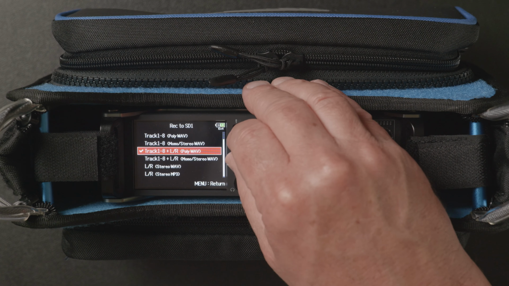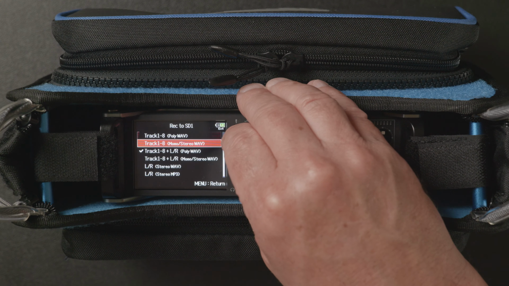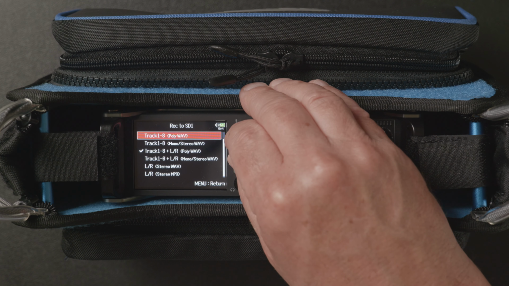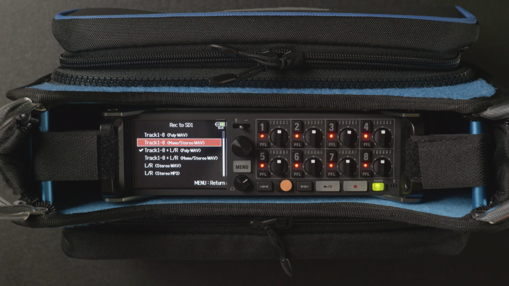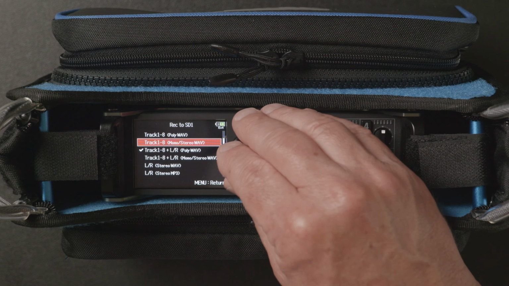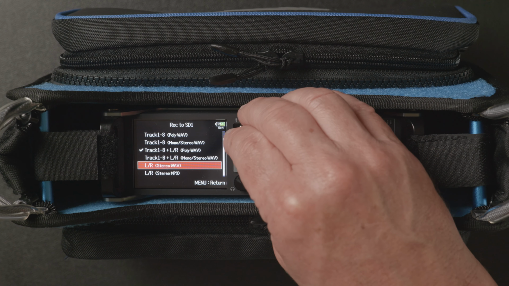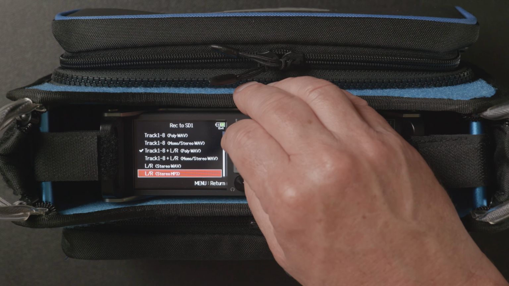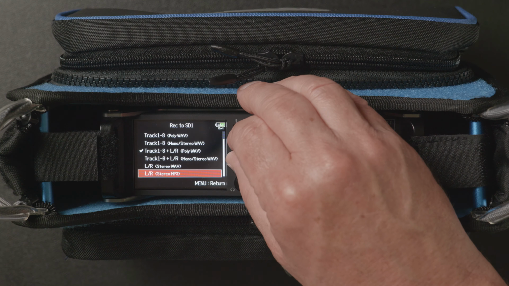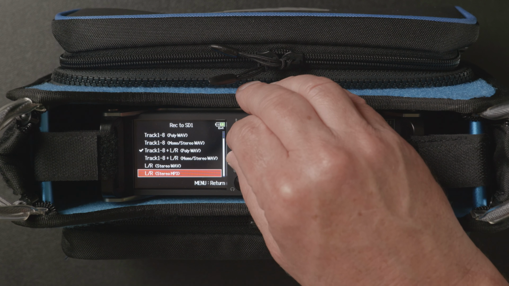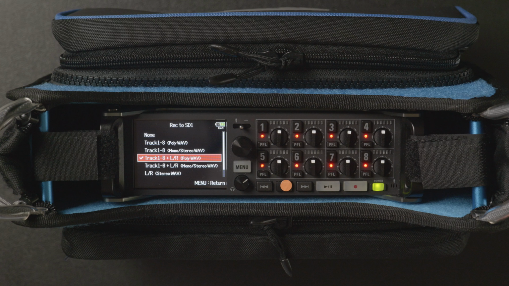If you didn't want to do that, you could just go back to one of the others, track 1 through 8 poly wave, or track 1 through 8 mono stereo wave. So you can also just create a left-right mix if you don't want to have multi-tracks. I don't know why you'd want to do that. If you're mixing on the fly and just wanted to hand over a stereo mix of the concert without the individual tracks, you could do that. But I'd recommend just going to track 1 through 8 plus left-right poly wave.